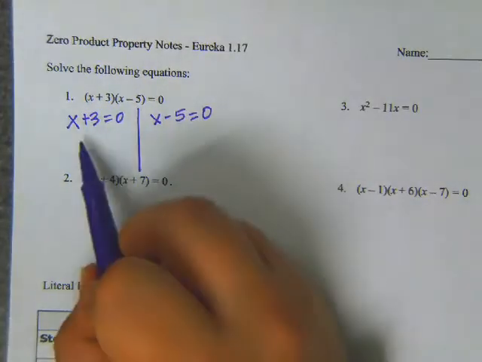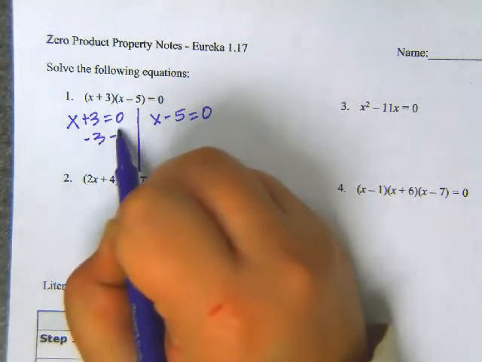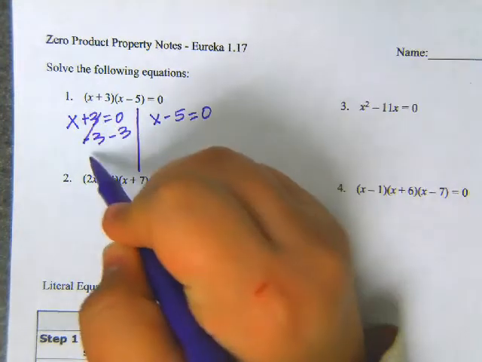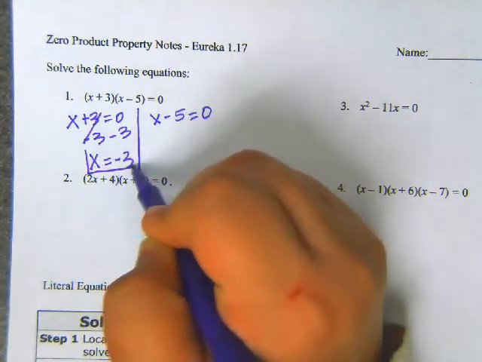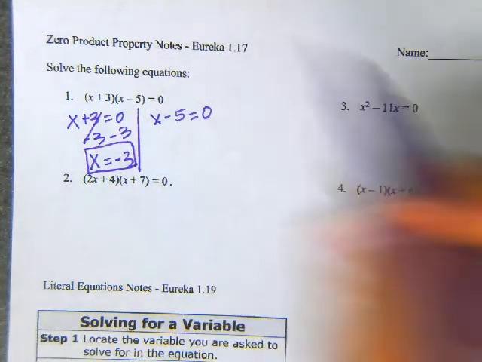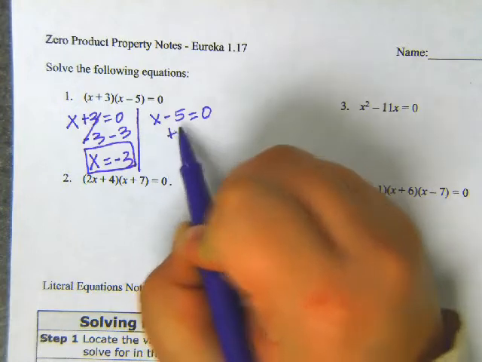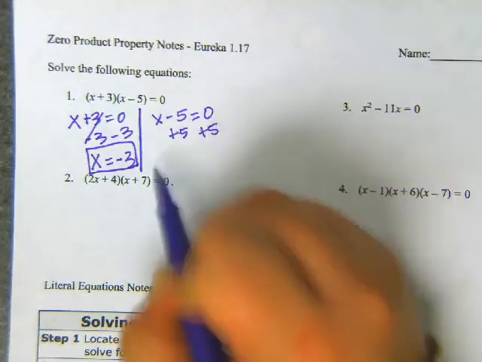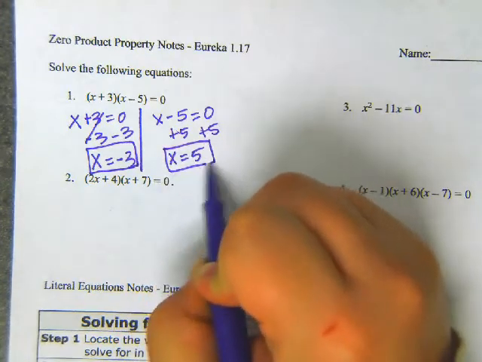So the first one, in order to get x by itself, we're going to subtract 3 from both sides. So this is going to give me x equal to negative 3, so that is one of our answers. We do the same thing for the second equation. To cancel this negative 5, we're going to add 5. So this gives me x equal to 5, and then we are done.